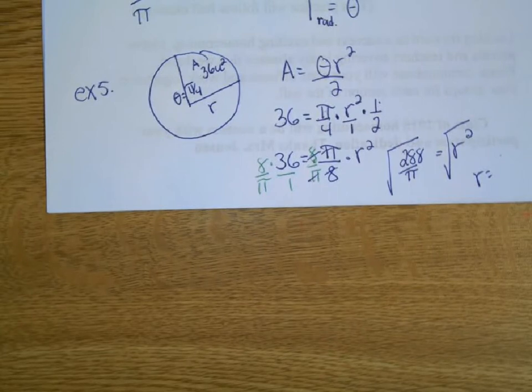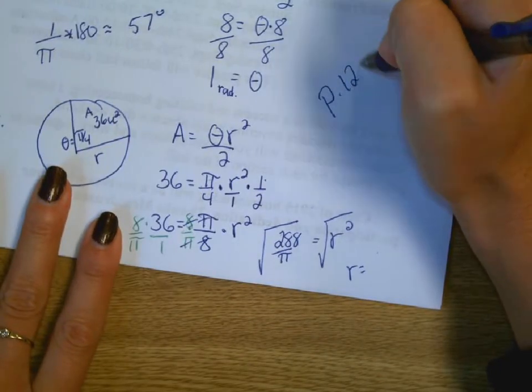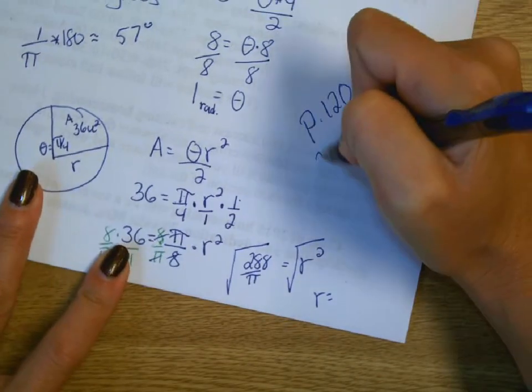God, my notes stress people out today. Trig on Monday, page 120. I don't know, I'm not a calculator.